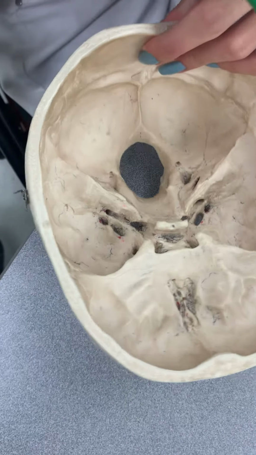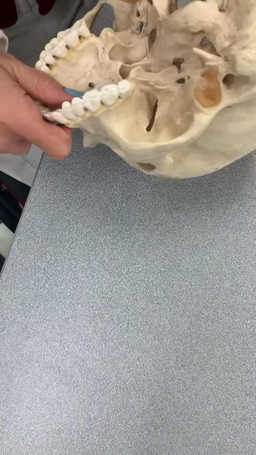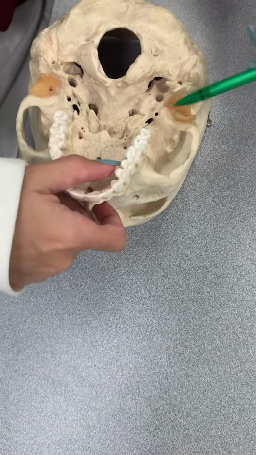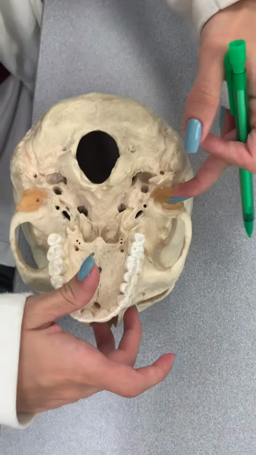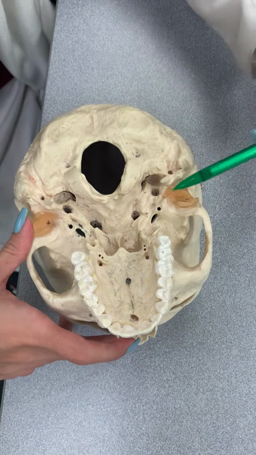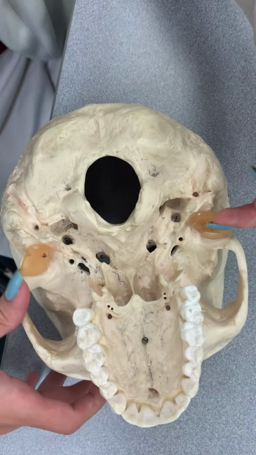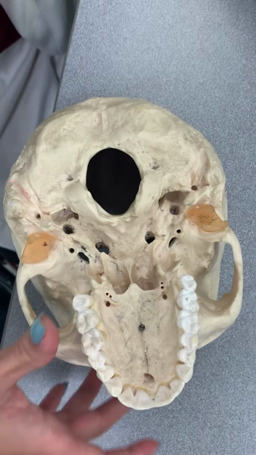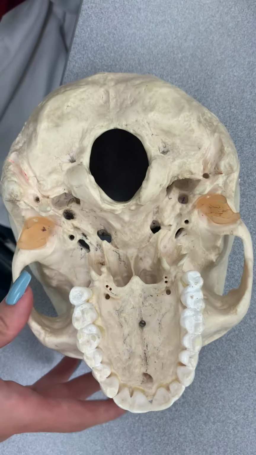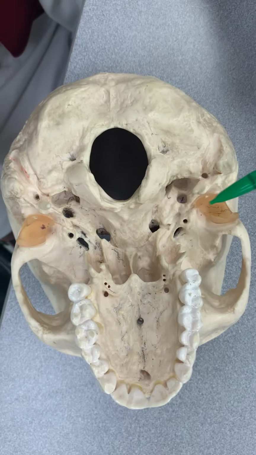And then you have the mandibular fossa. That's this, where the mandible articulates with the other skull bones. That's called the mandibular fossa, right? That's this right there. When the mandible is attached, it forms the temporomandibular joint, okay? So mandibular fossa.